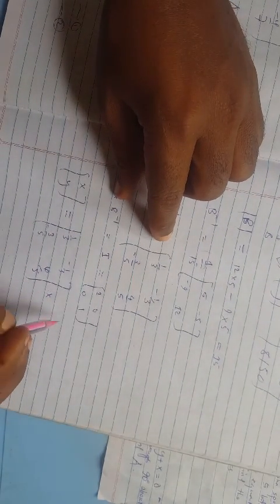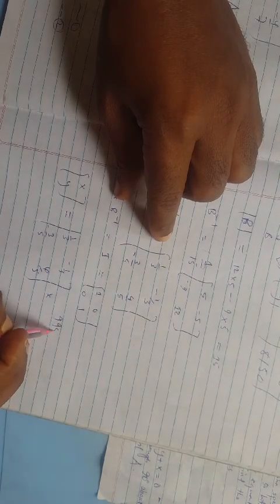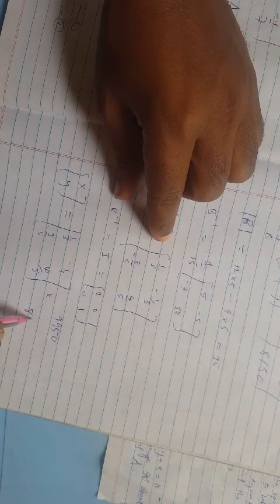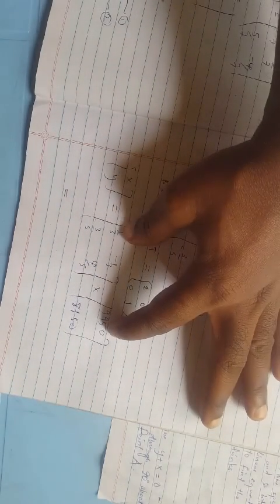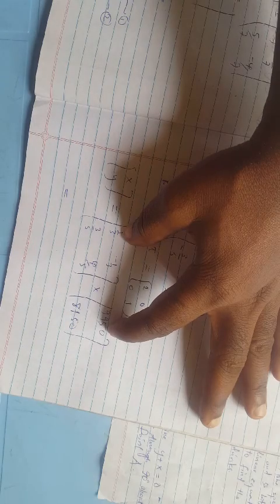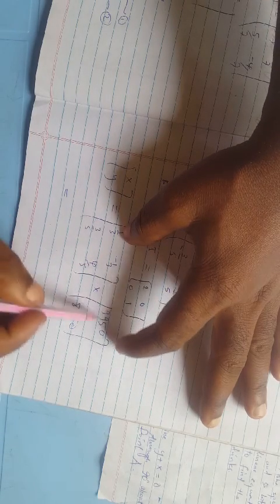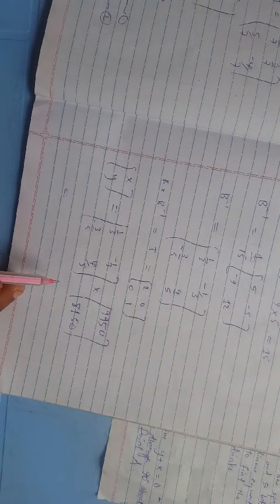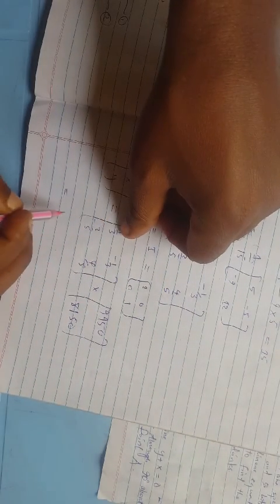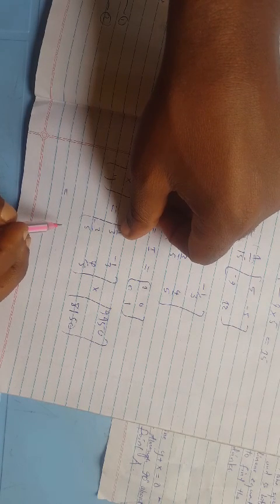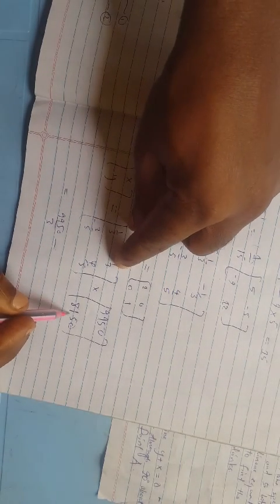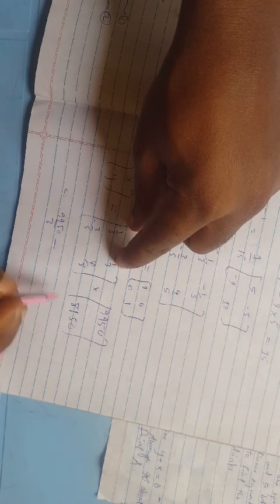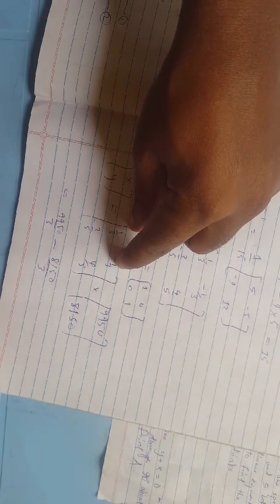multiplied by 9,950 and 8,150. Here you get, this times this one, which is just dividing by 3: 9,950 over 3, then minus this times this one, 8,150 over 3.